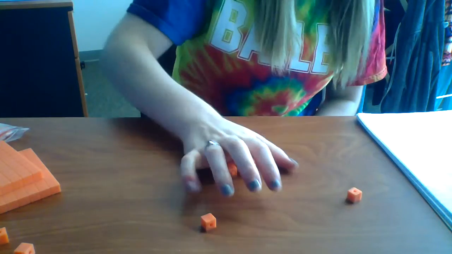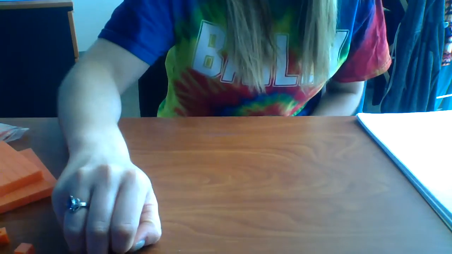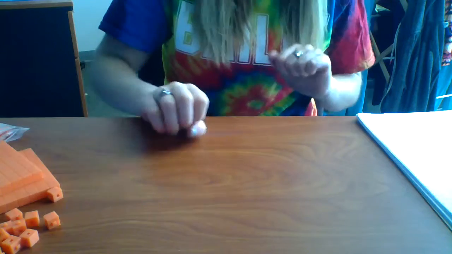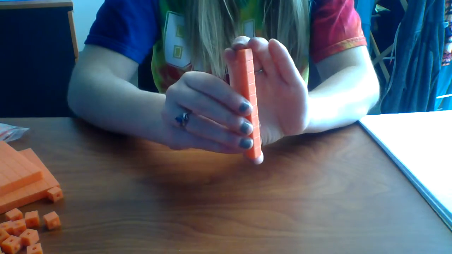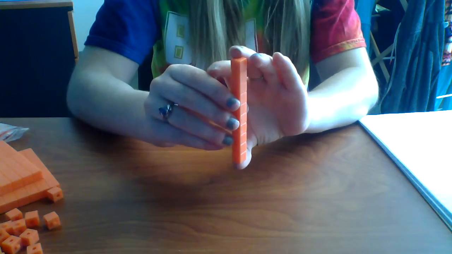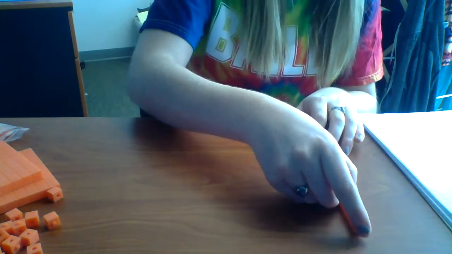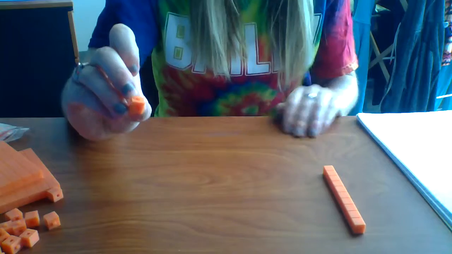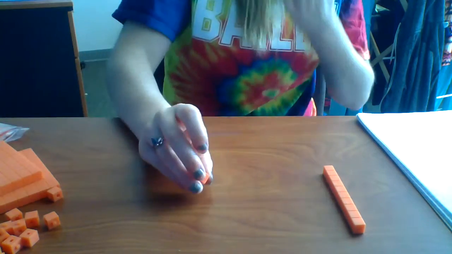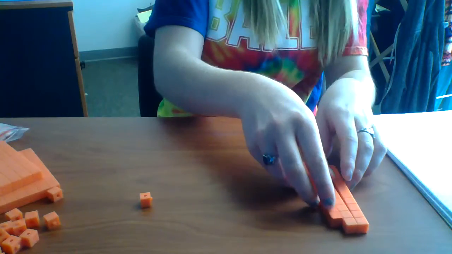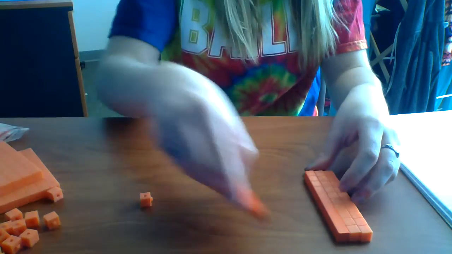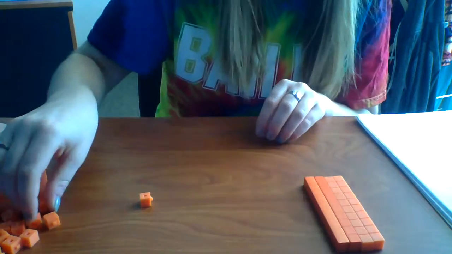Now, we can do the same with all of this in decimals. And one example for decimals, this is going to be our 1 spot. Even though this is a 10, we need this to be our 1 because our unit is going to be our tenth. So, I'm going to have 4.5, so it's going to be 4 longs and 5 units.